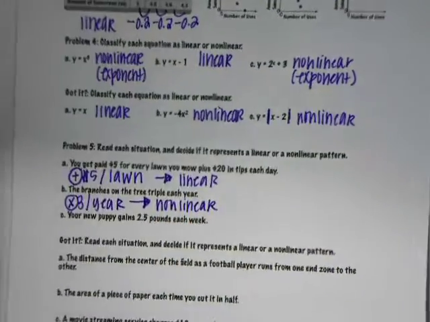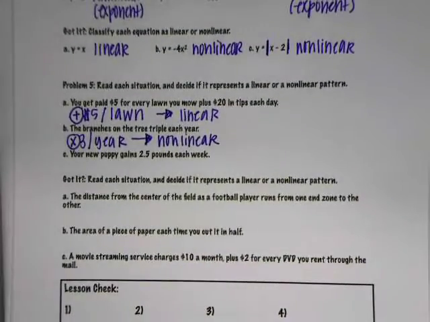I know that can be confusing. What confused me about this was that in the equation, it's 5x, it's 5 times whatever x is. So that would confuse me because it's multiplication. But that's if you're using the equation. That's not what's happening in the situation. So don't think about the equation.